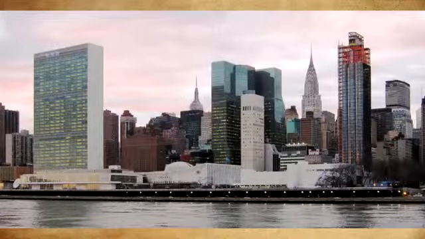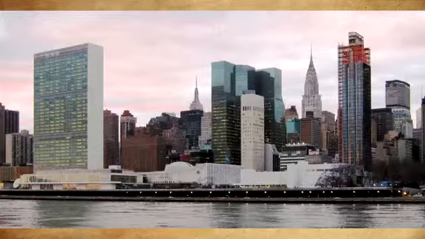The Secretariat is responsible for the drafting of official documents and preparing the budget voted on by the General Assembly. The head of the Secretariat is the Secretary General, who acts as a de facto spokesperson for the United Nations. At the time this video is published, the Secretary General is Ban Ki-moon from South Korea.